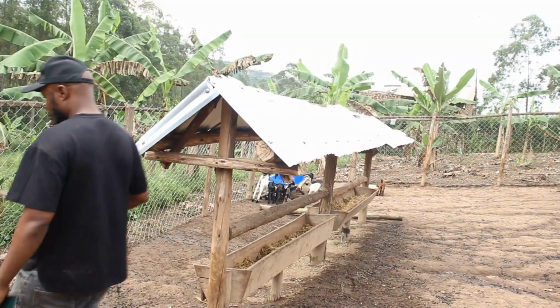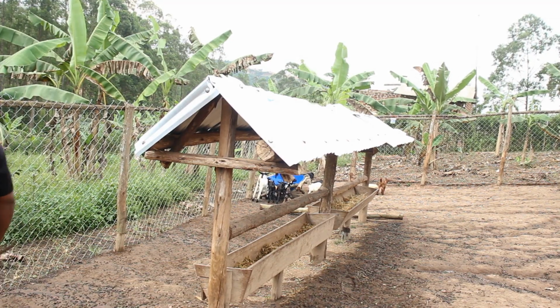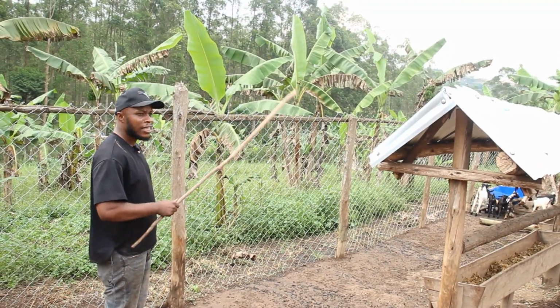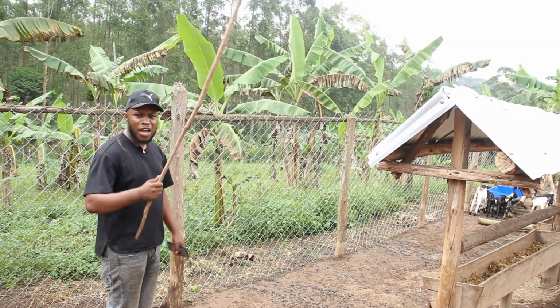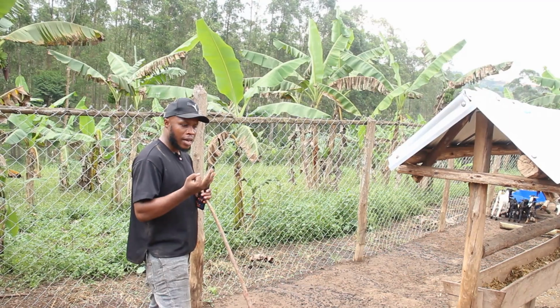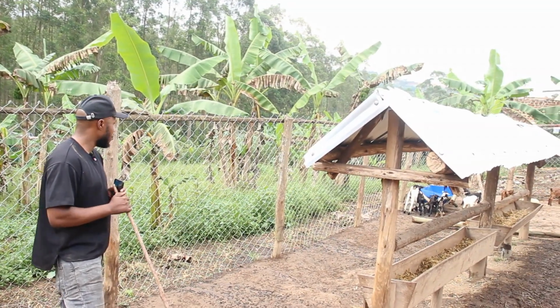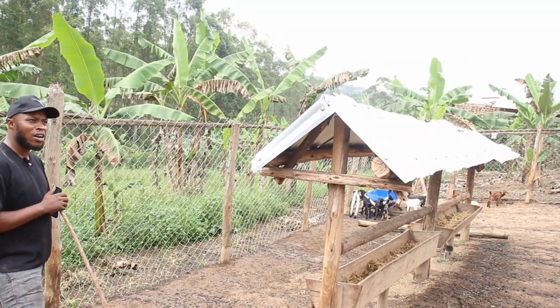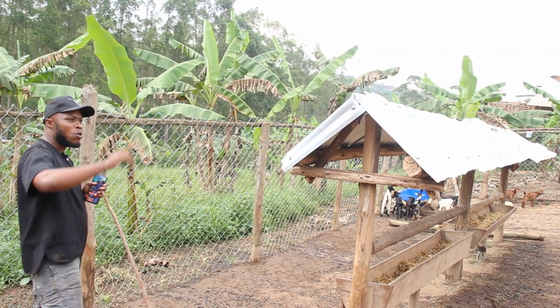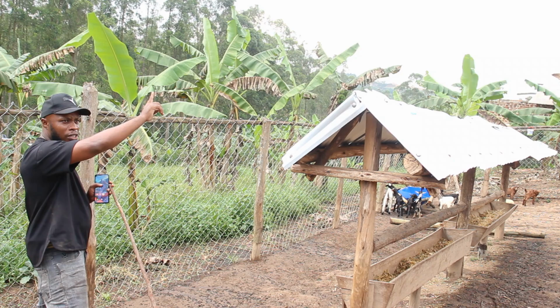Also this gauge here, this wire, is it wire mesh? I've forgotten the name. But as you can see, it's surrounding our exercising area. I used three rolls. It was 14 gauge. It was around 150,000 Ugandan shillings. One roll took over the whole house.